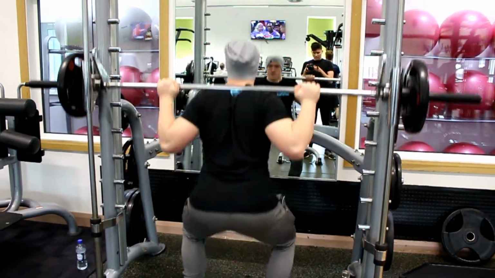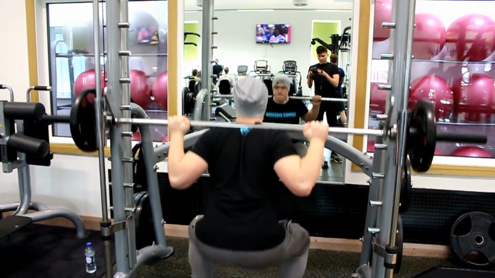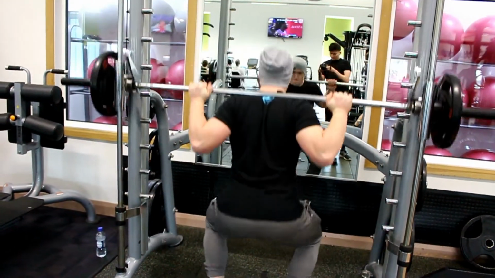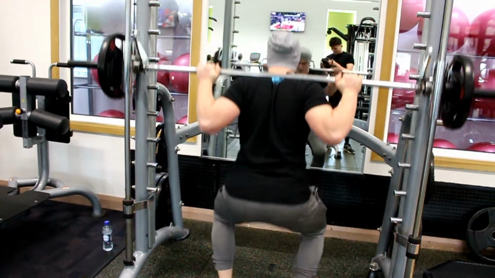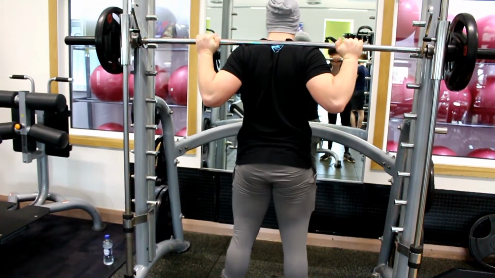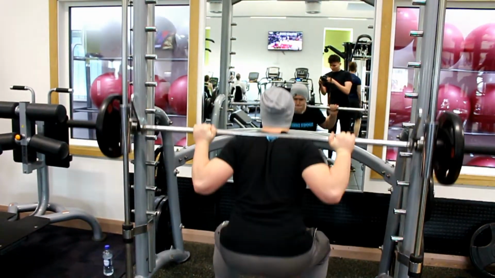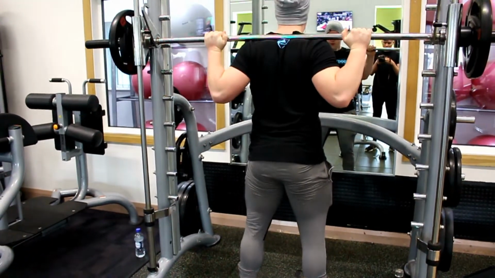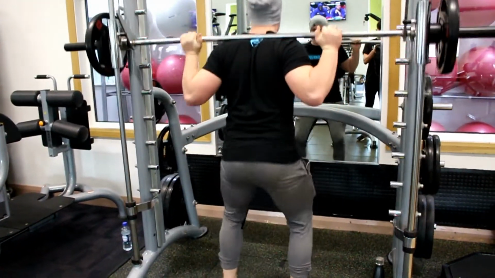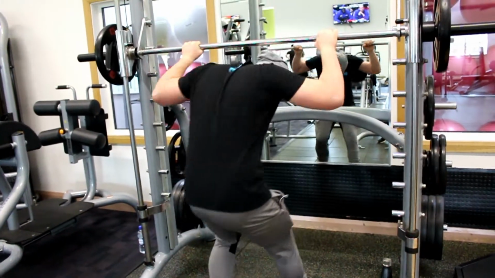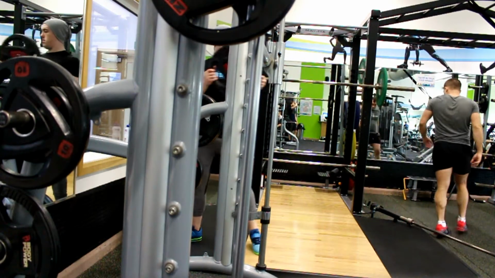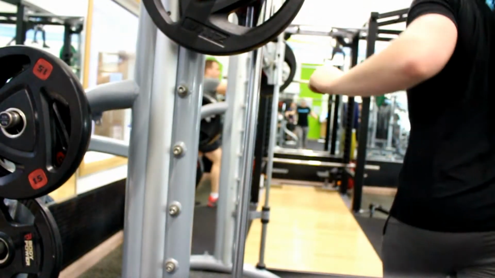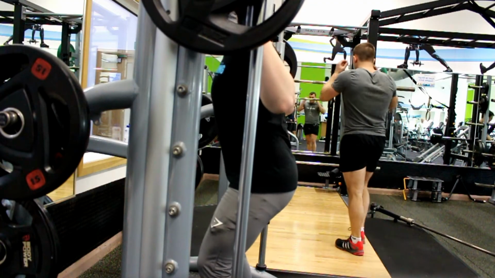So muscular contractions, there's 3 types: isometric, concentric and eccentric. The first one I'm going to be talking about is isometric. An isometric contraction is when your muscle contracts while staying the same length. So your muscle doesn't shorten, it doesn't lengthen in order to contract. A great example of that would be doing the plank for your abdominals.